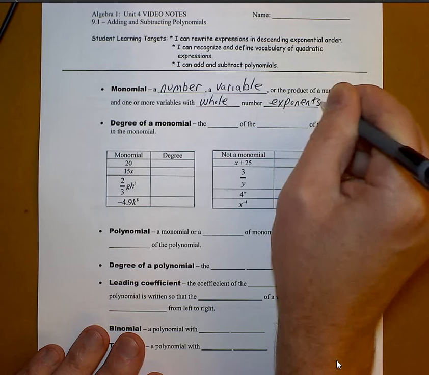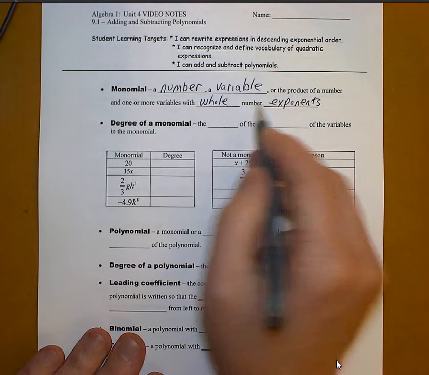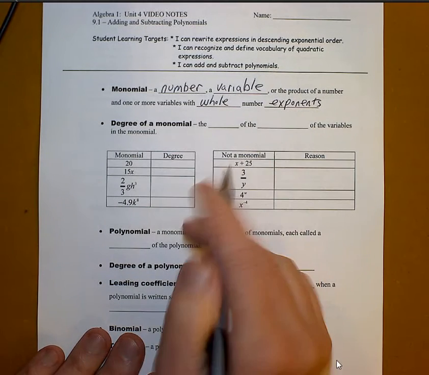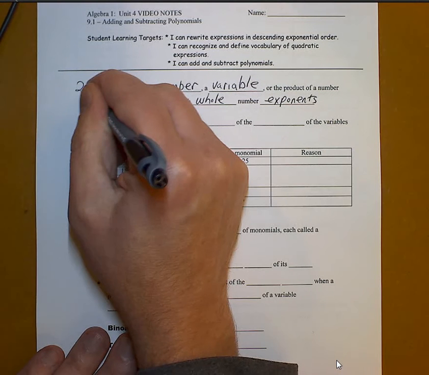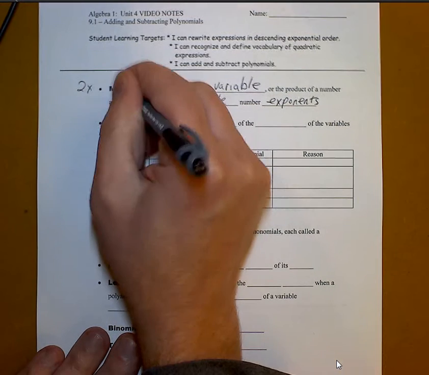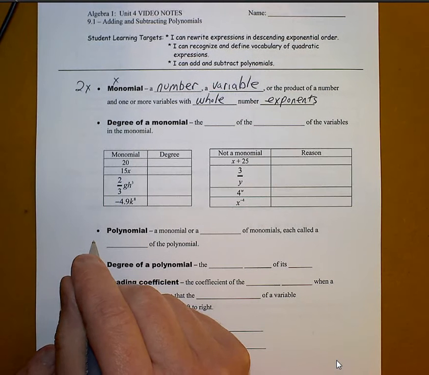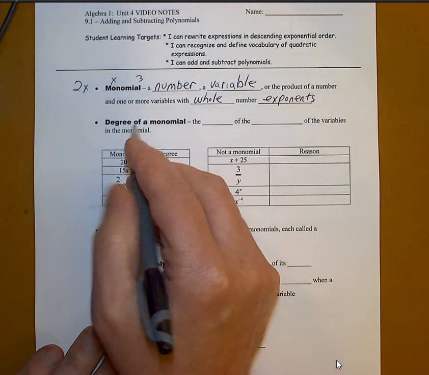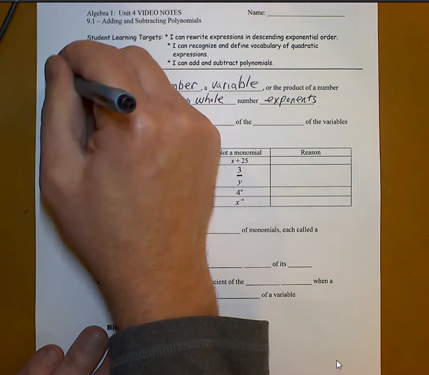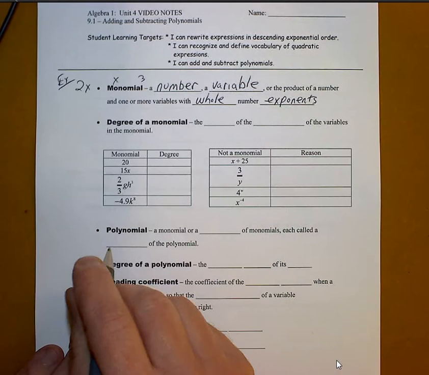Okay? So a monomial, it's just a term. 2x is a monomial. X is a monomial, just x. 3 is a monomial. So some examples.